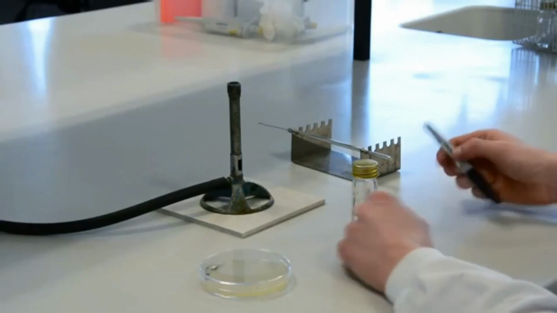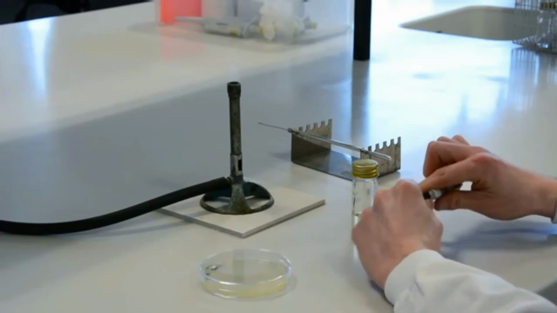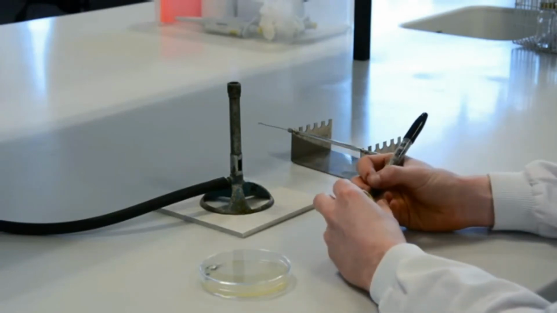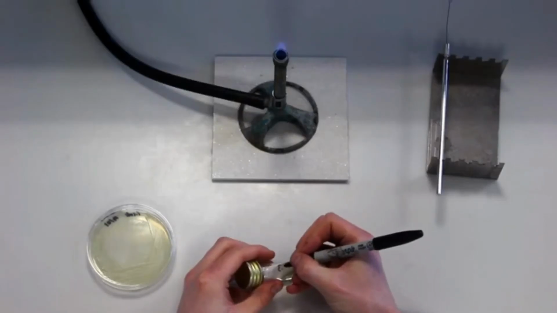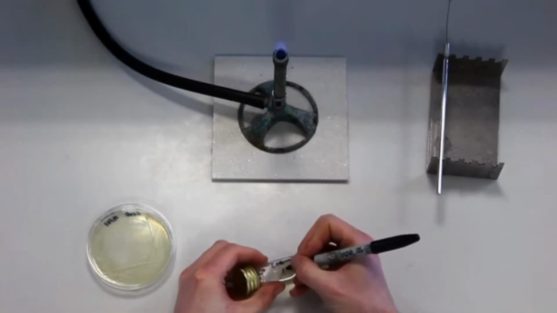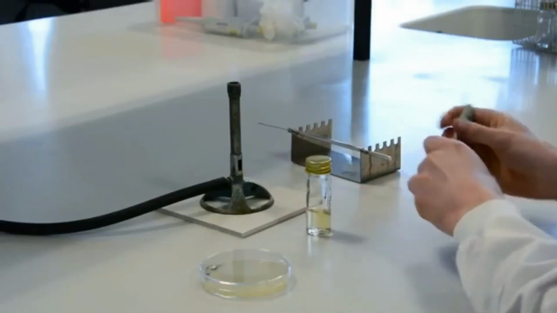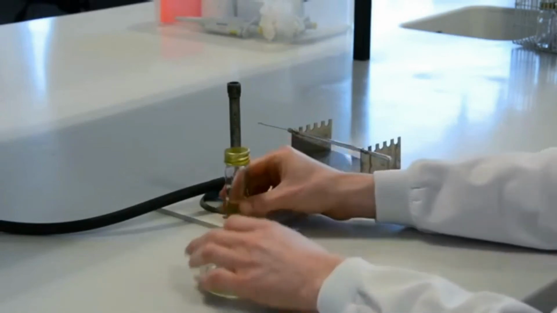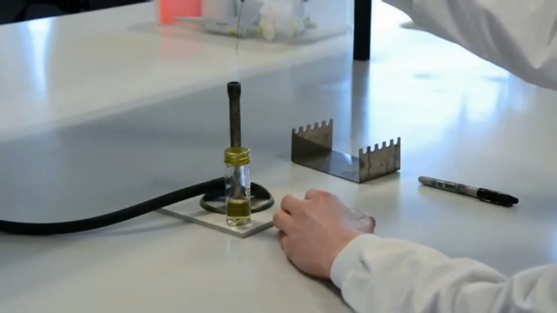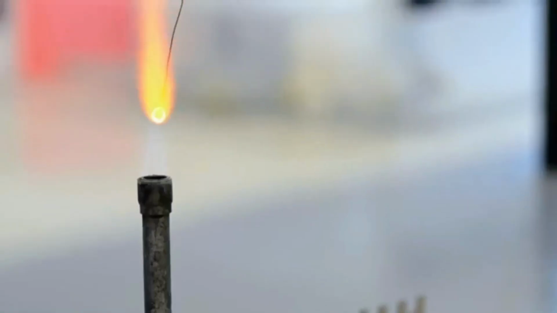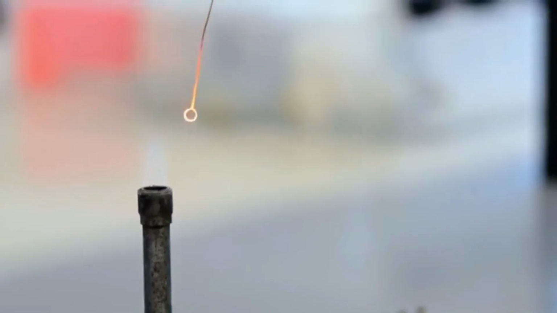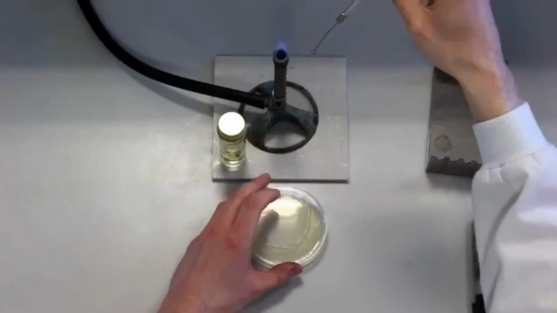As always, you should work close to the Bunsen flame and avoid putting any lids down on the bench as they might become contaminated. The broth container is first labelled with the information previously described and its top loosened. A cool sterile loop is used to pick off a few single colonies from a pure culture grown on a solid medium. The other hand picks up the bottle and its lid is removed.